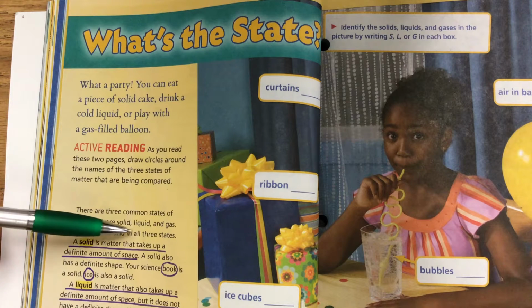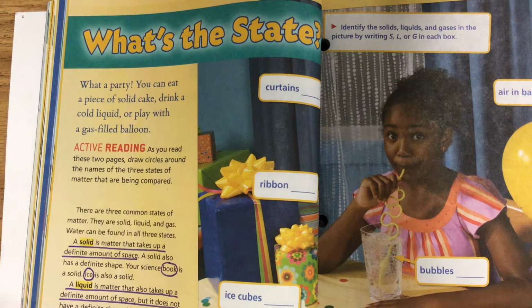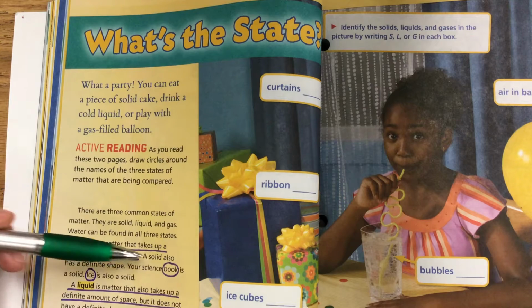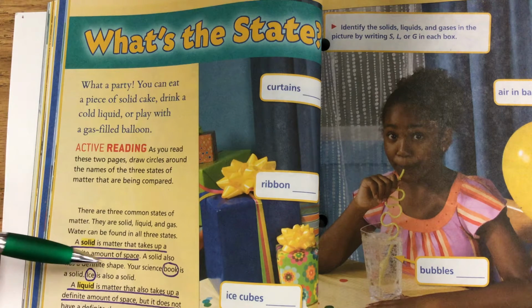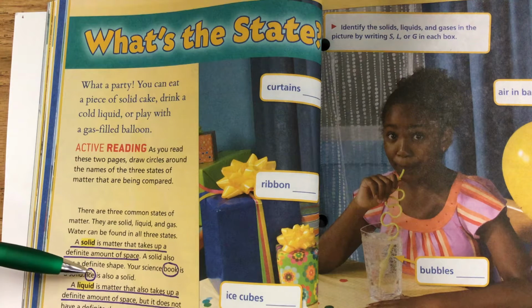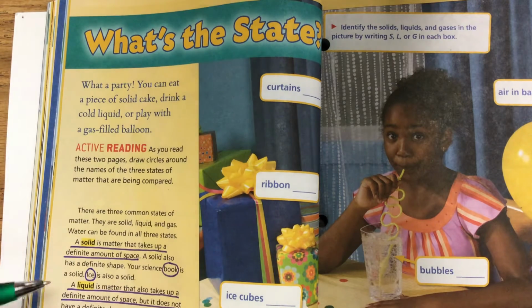Water can be found in all 3 states. A solid is matter that takes up a definite amount of space. Go ahead and circle the word solid and then underline that definition. A solid also has a definite shape. Your science book is a solid. Ice is also a solid. Go ahead and circle those examples of a solid.